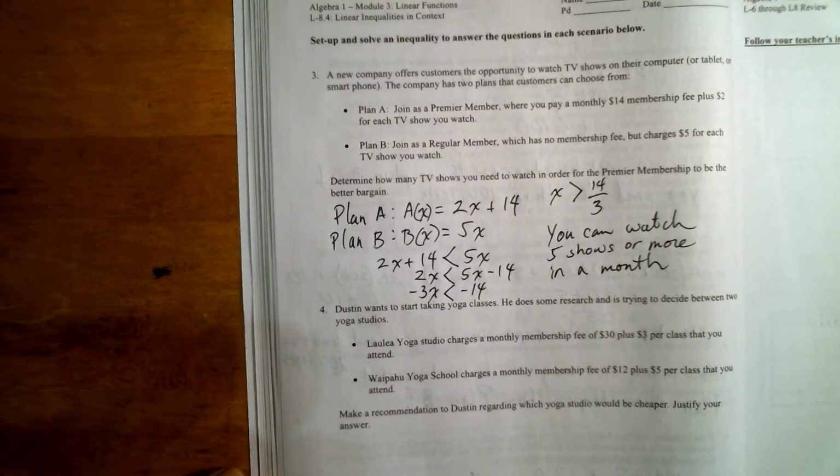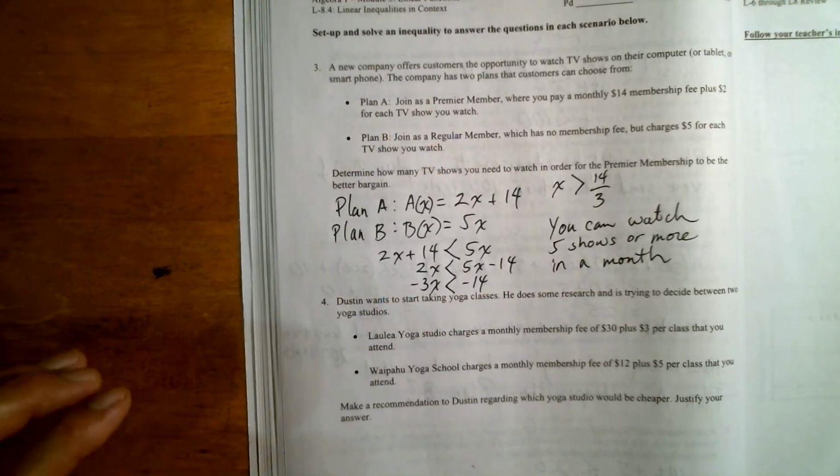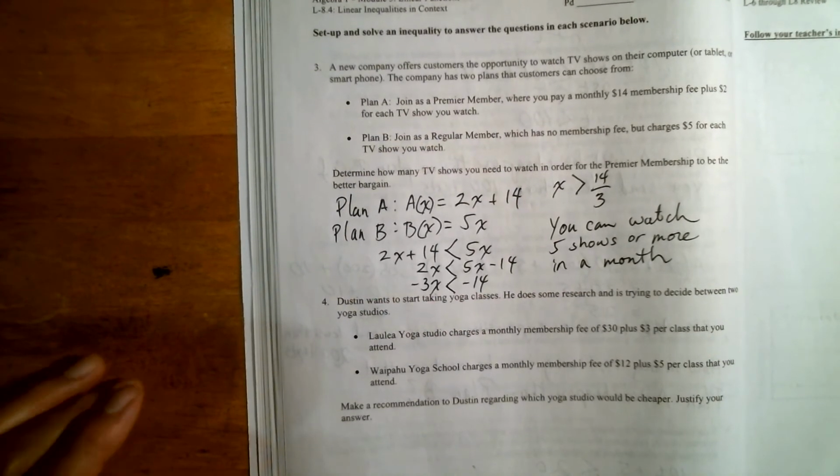Anyway, take a look at that. Go over it in your head, exactly what we did, and see if you can make sense out of it, okay? You're going to probably see problems like this tomorrow on that exam, okay? Now let's go over the last one.